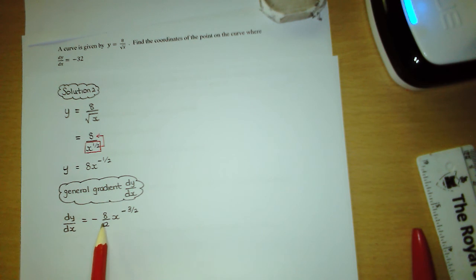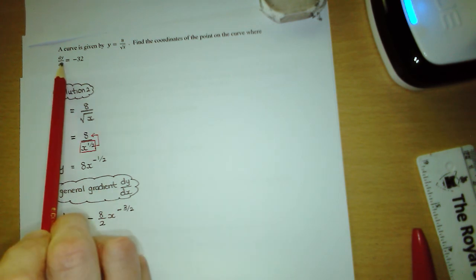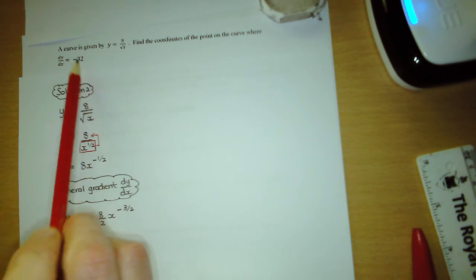Okay, let's tidy it up. So I'm going to cancel the fraction, and I'm also going to move x back to the bottom line. So we've got a negative. 8 divided by 2 is just going to give us 4. And then I'm going to move x back to the bottom line. So that's going to give us x to the power of 3 over 2. Now, I could go a bit further and I could put the roots back in, but I'm happy to leave it like that for now. So we've worked out the general gradient at any point on the curve. Now, we want to get the coordinates of the point where the actual gradient is minus 32.